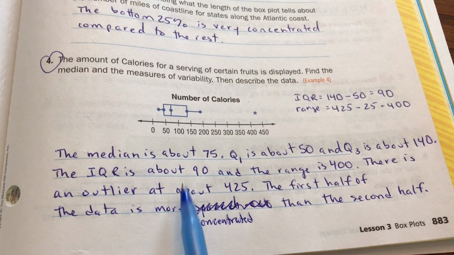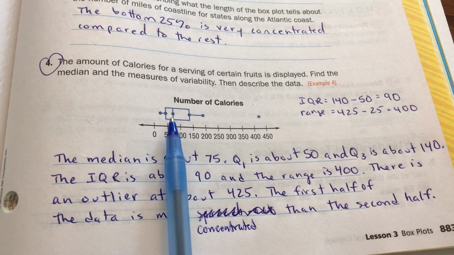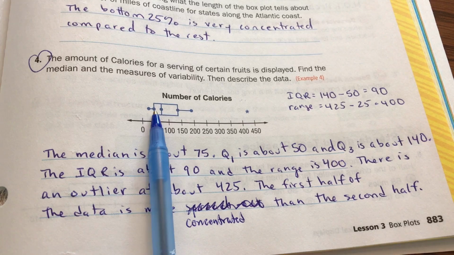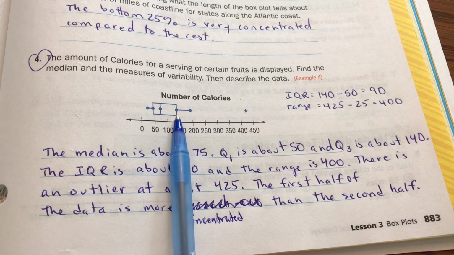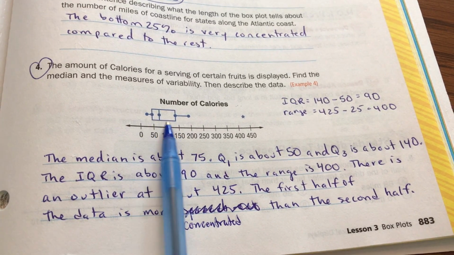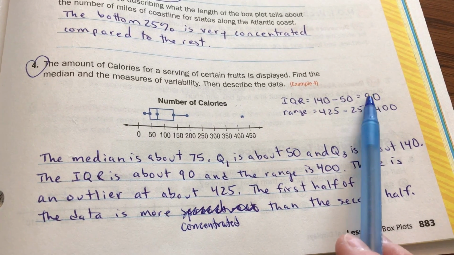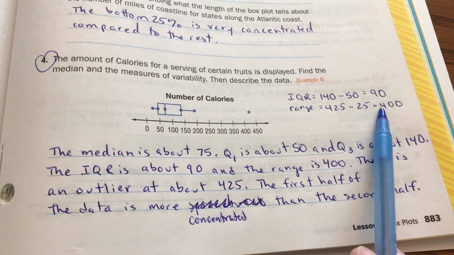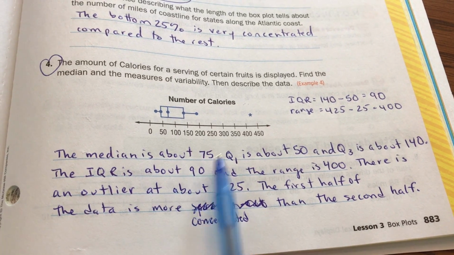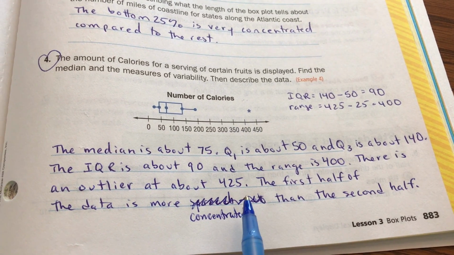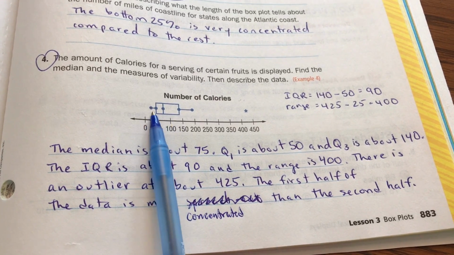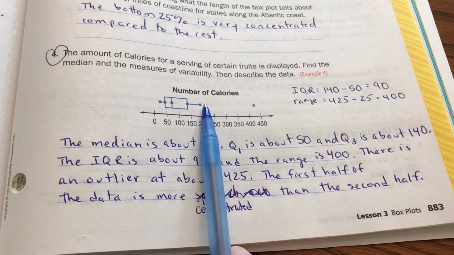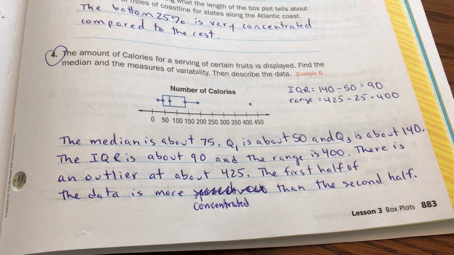Okay, so when you read this, you see the median here is at about 75. Q1 is at about 50, and Q3 is about 140. The interquartile range then would be 90, and then the range from this to this extreme is 400. There's an outlier at about 425. And if you look here, the first half of the data is more concentrated than the second half. The second half is more spread out.